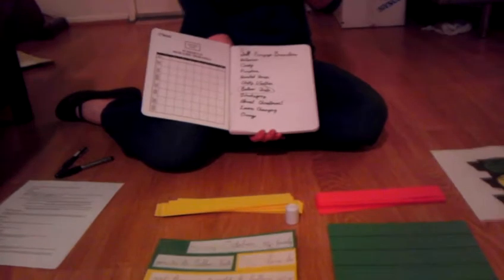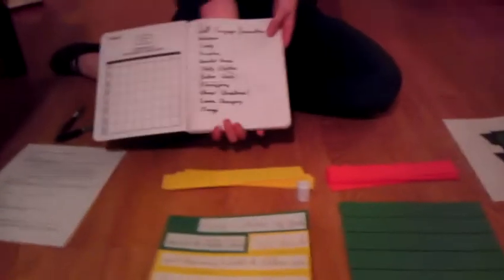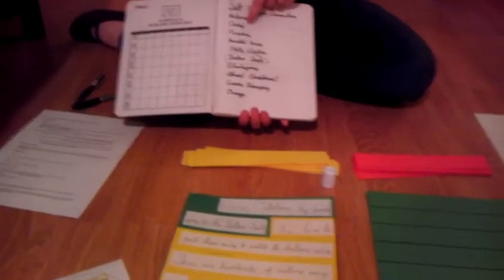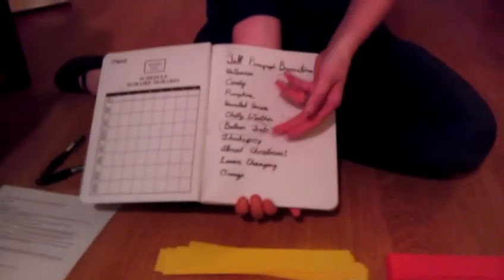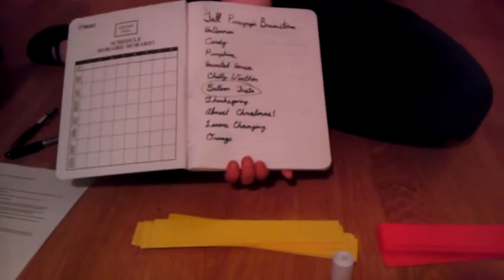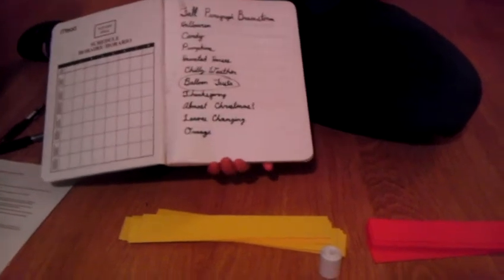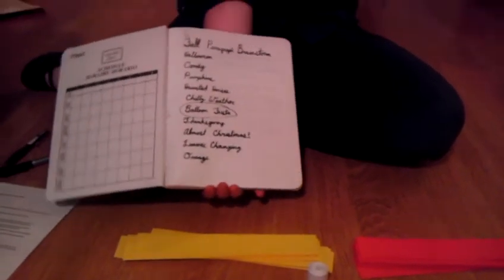Things that I wrote that I remember fall as are Halloween, candy, pumpkins, haunted house, chilly weather, balloon fiesta, which is a kind of a big thing here in Albuquerque. People come from all over the world to see hot air balloons, and hundreds of hot air balloons all take off at the same time. It's kind of a yearly thing, and a lot of the kids try to get to it every year, and we talk about it every October.